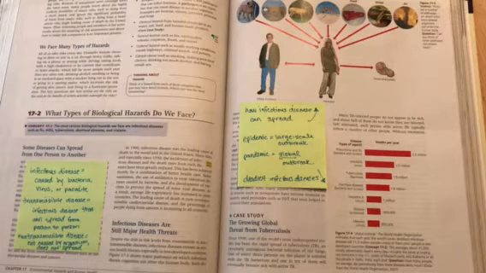Let's look at biological hazards. That's 17.2. Infectious diseases are any disease that's caused by a living organism: bacteria, virus, parasite. Many times infectious diseases are also transmissible or contagious, so they can be spread from person to person. We contrast that to non-transmissible diseases. These are not caused by organisms and they don't spread. So something like cancer, for example, or heart attack.